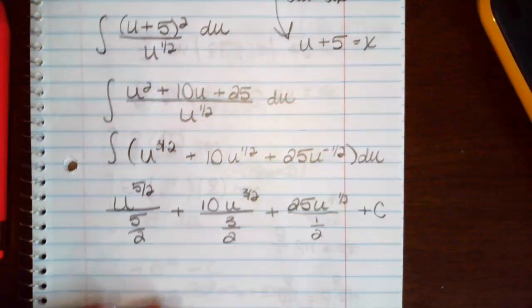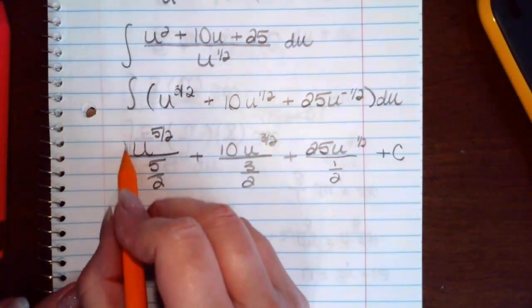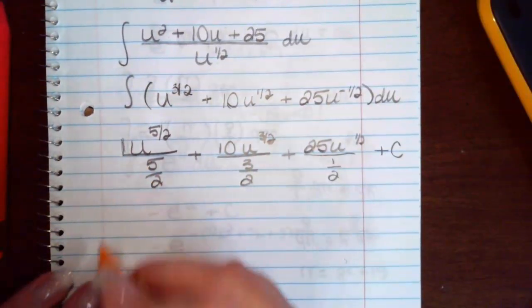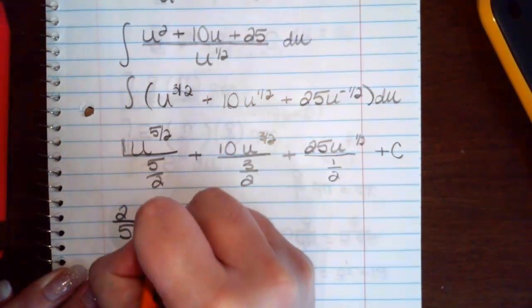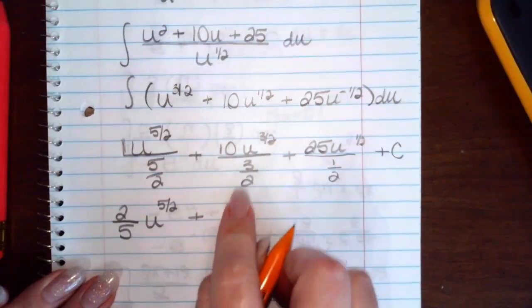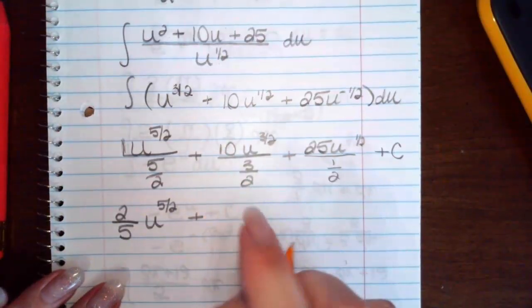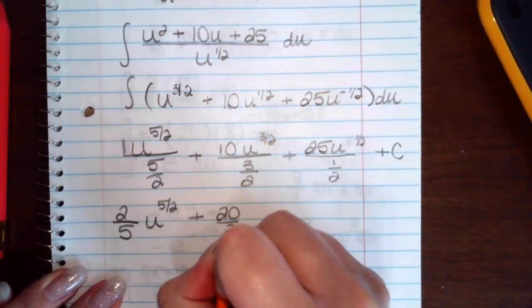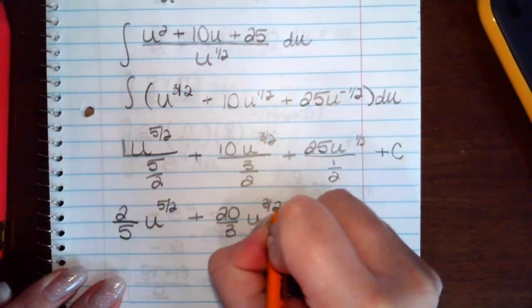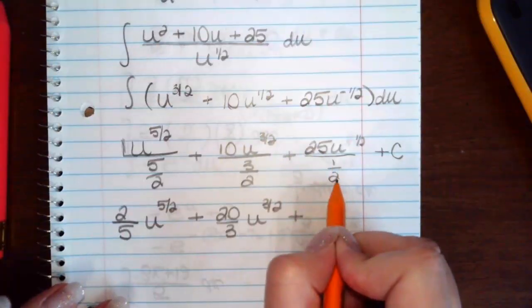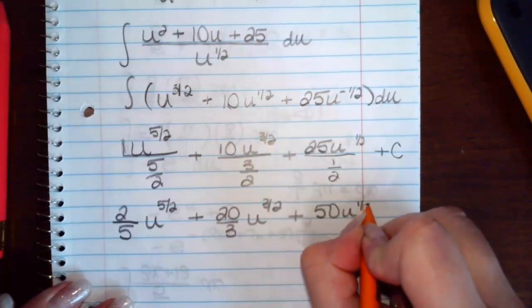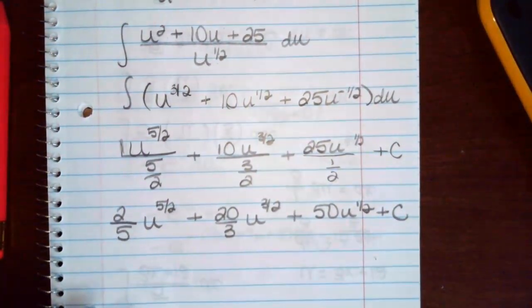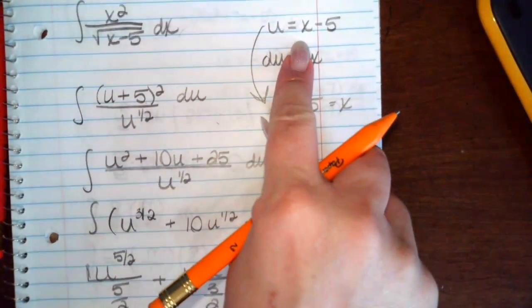And now I clean it up a little bit. So 1 divided by 5/2 is 2/5 u to the 5/2, plus 10 divided by 3/2 is 10 times 2/3. So I get 20/3 u to the 3/2, plus 25 divided by a half is 25 times 2, plus big C. So I've cleaned it up, and my last step is to substitute back into x's.